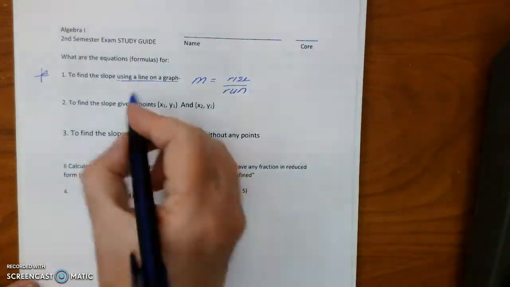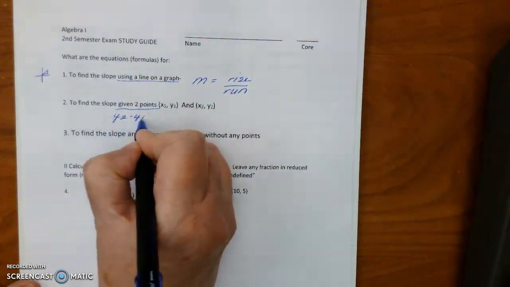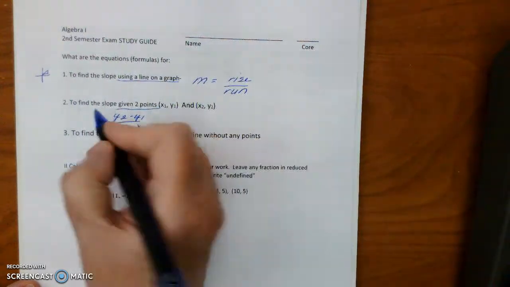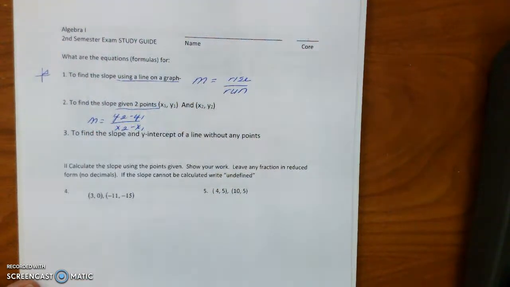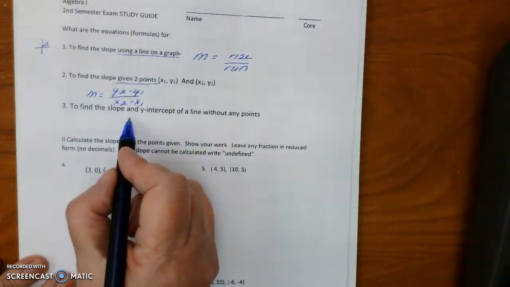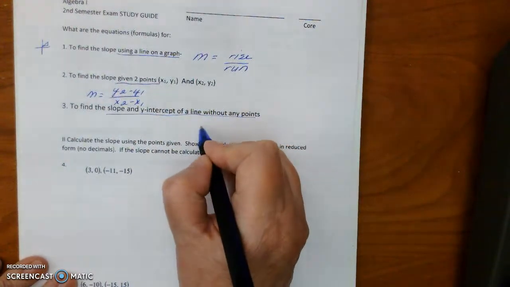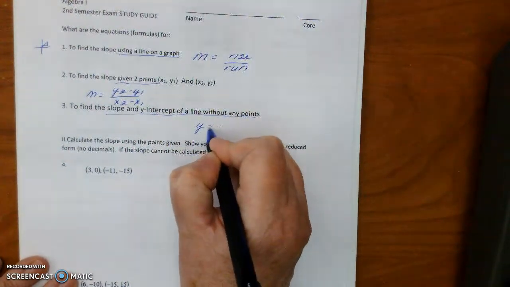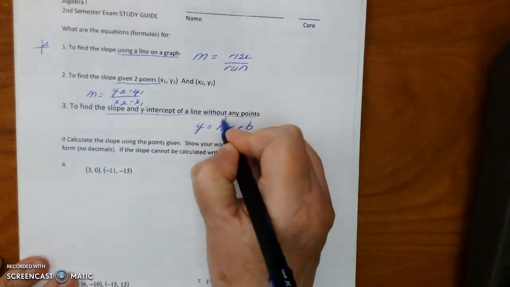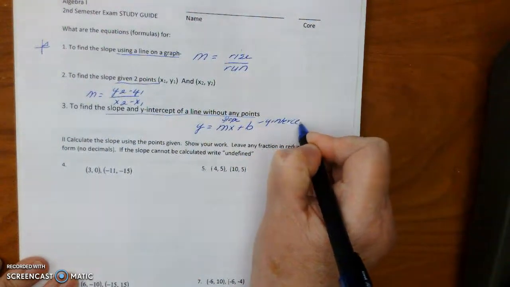Find the slope given 2 points. Okay, remember slope equals y2 minus y1 over x2 minus x1. All right, the next one is find the slope and y-intercept of a line without any points. So that's just the formula, y equals mx plus b. Remember, this is the slope, and this is the y-intercept.